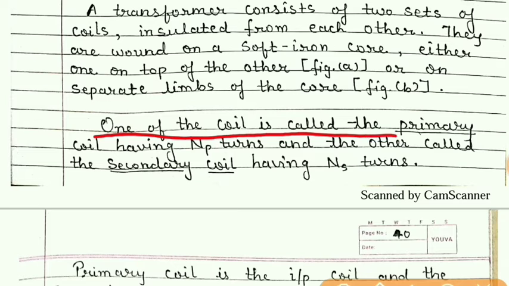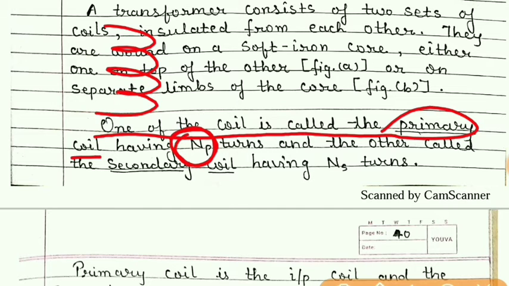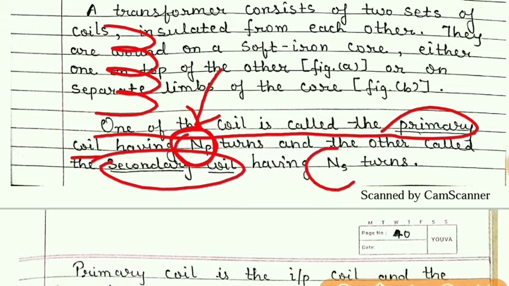One of the coils is called the primary coil, and because the windings are made, there are a number of turns. So the primary coil has a number of turns NP, and the other coil is called the secondary coil, whose number of turns is denoted by NS.